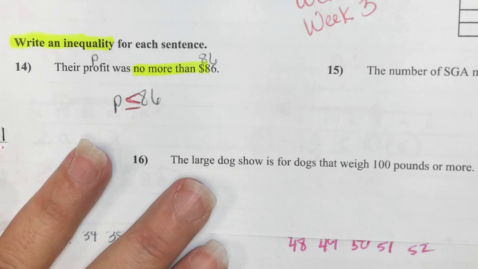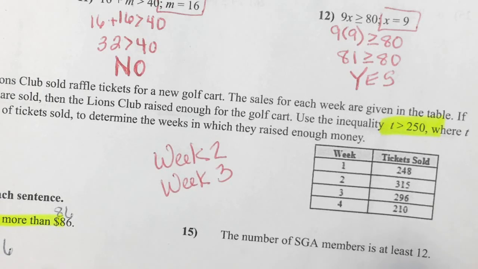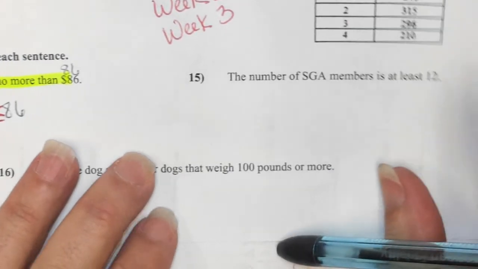I'm going to pause it and finish this in a second. Oh, yeah, we have. I am now going to finish going over this.